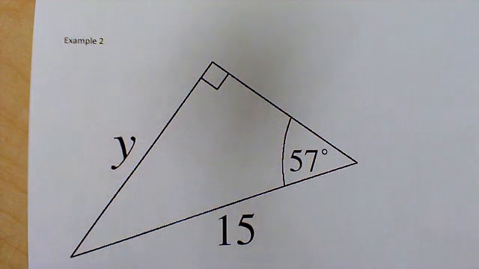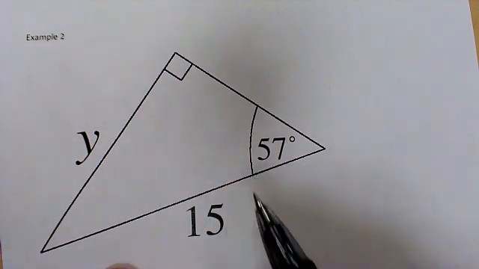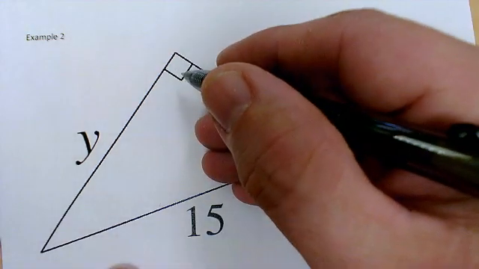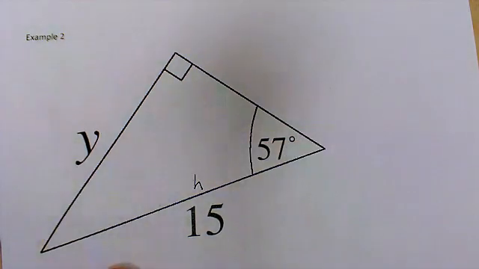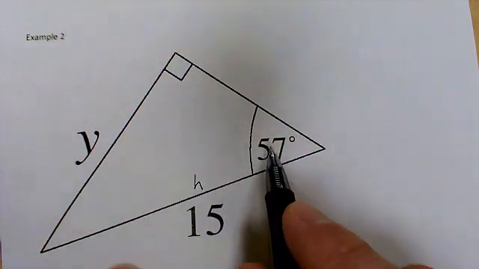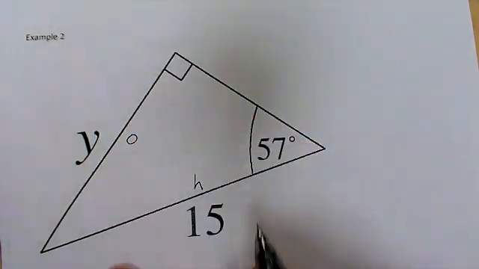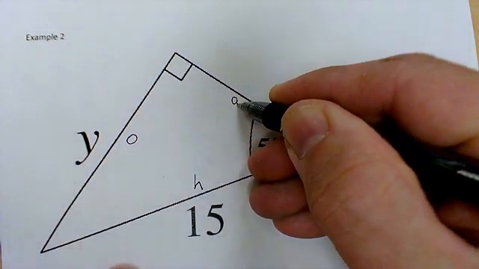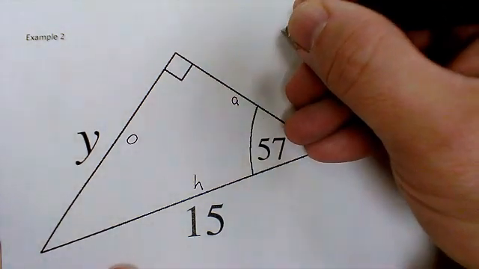Now I'm going to use sine, cosine, tangent to solve for y. What I'm going to do is go ahead and label each of the sides, starting with my hypotenuse, which is opposite of the 90 degrees. Y is opposite of the acute angle. And this leg over here that has nothing on it is adjacent to the acute angle. So we're going to do sine, cosine, tangent here.